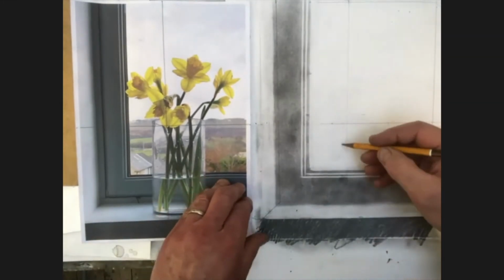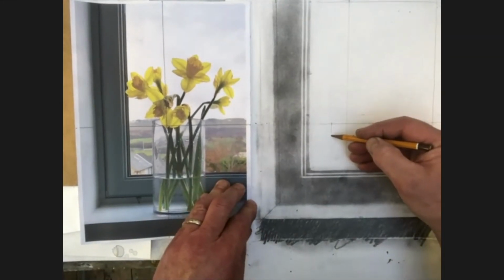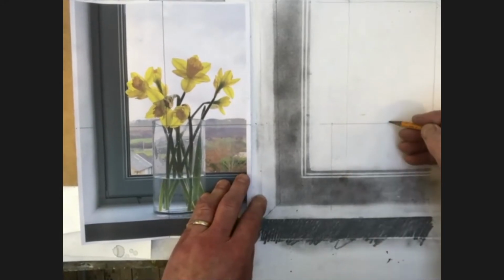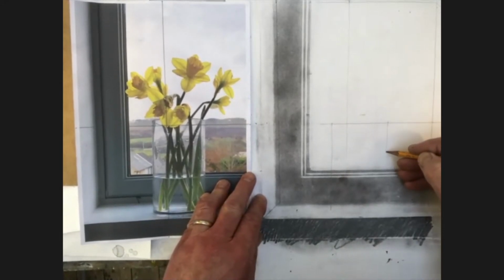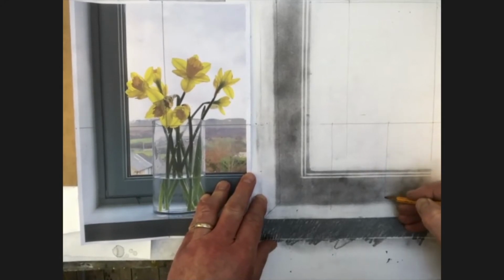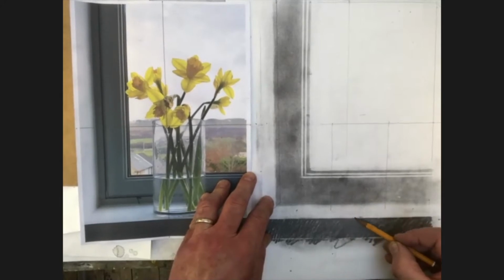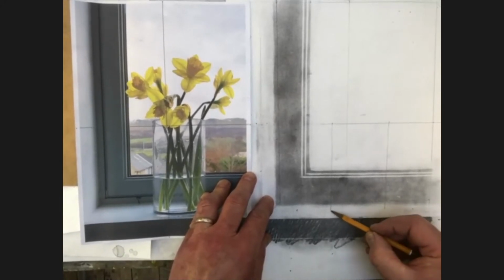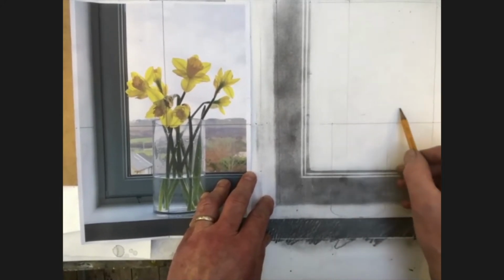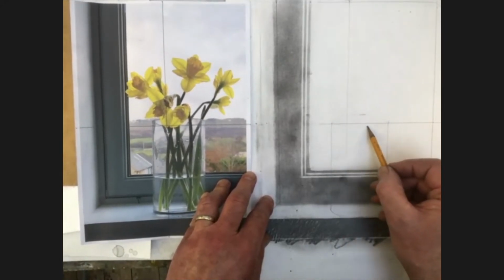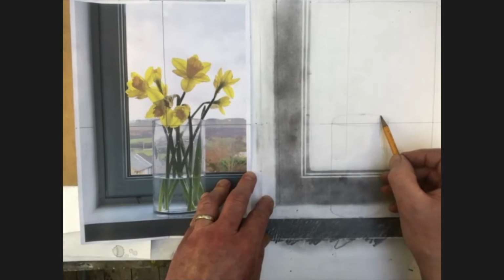So I'm going to draw this freehand. You can use a ruler if you want. See what I'm doing? Yes, you can. There we go. And that ellipse, well, you're not going to see much of it once the daffodils go in, but it's something like that.